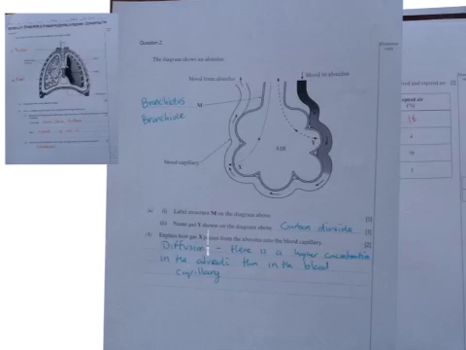Name gas Y. Well, it's either going to be oxygen or carbon dioxide because that's the gas exchange that's happening. It's moving out from the blood supply, or I should say from the plasma really. It's not showing any blood cells there. So if it's moving out, that means our body's getting rid of it, therefore it's a waste product and it's carbon dioxide.